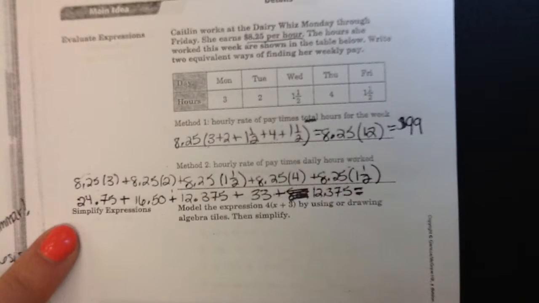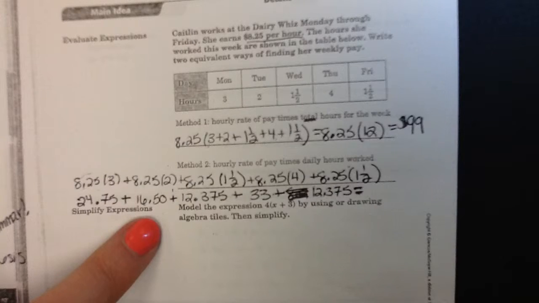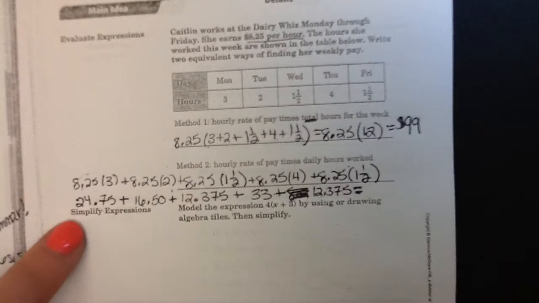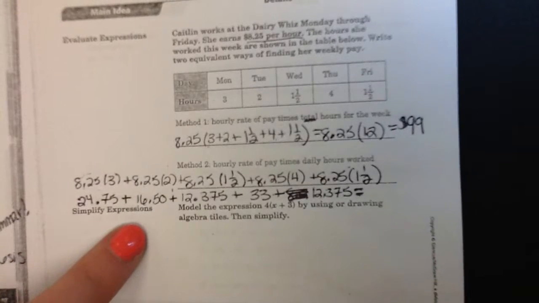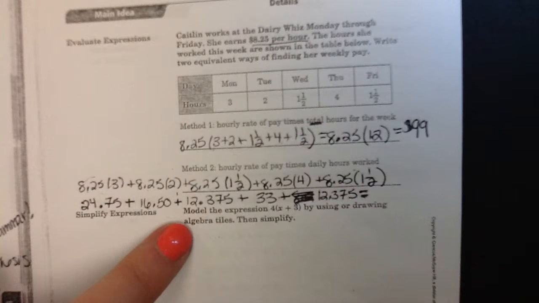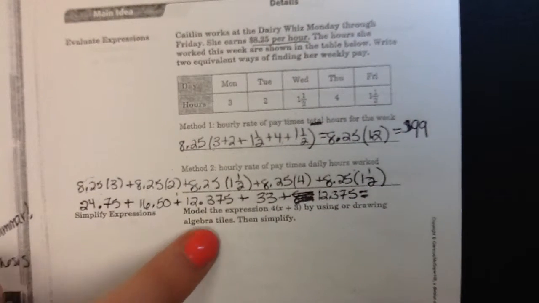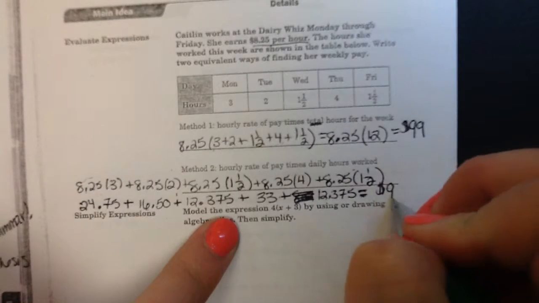Let's try this again. 24.75 plus 16.5 plus 12.375 plus 33 plus 12.375, and we get $99, as we should.